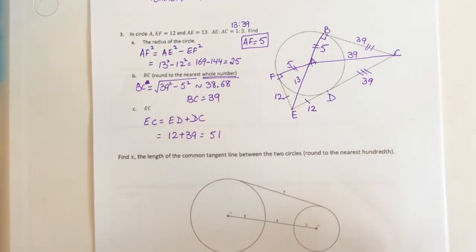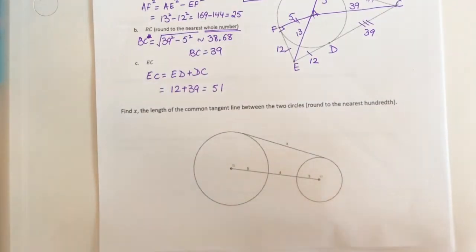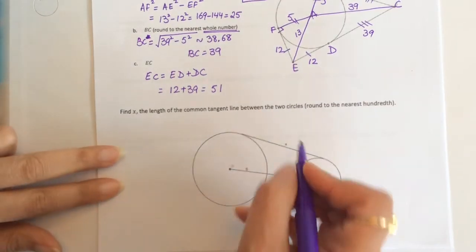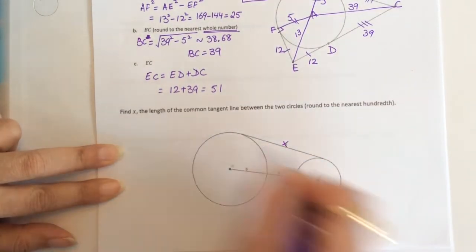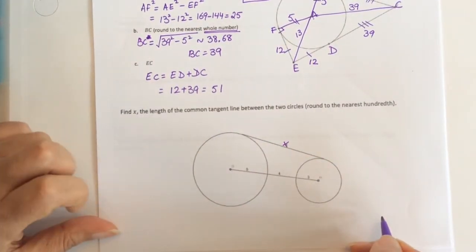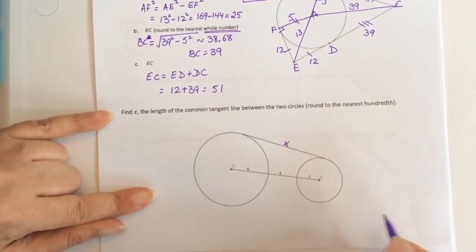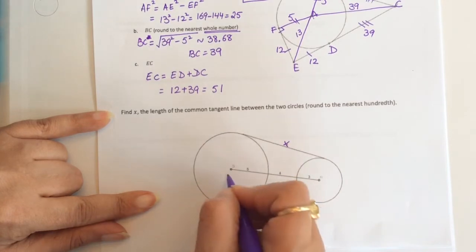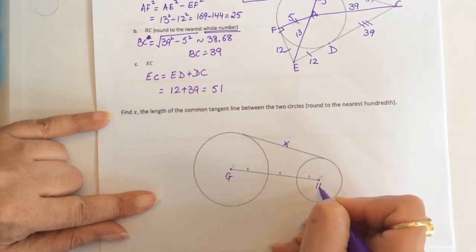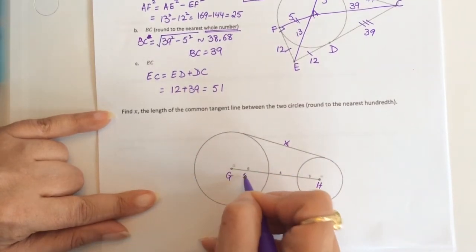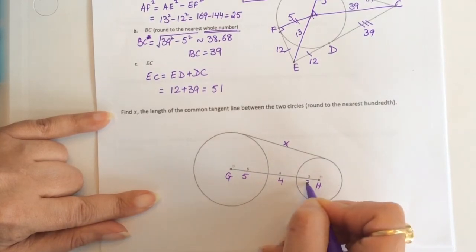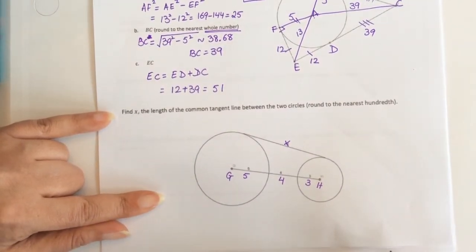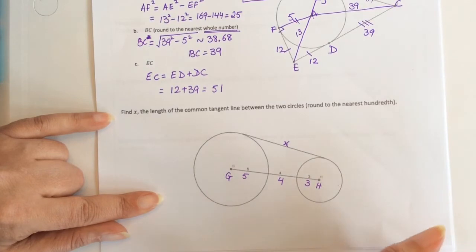Okay, looking at the next problem together. I have to find X, the length of this segment X, which is the common tangent between the two circles. And the two circles are G and H. This is given to be 5, 4, and 3. So I know that the radius of circle G is 5 and that of circle H is 3.